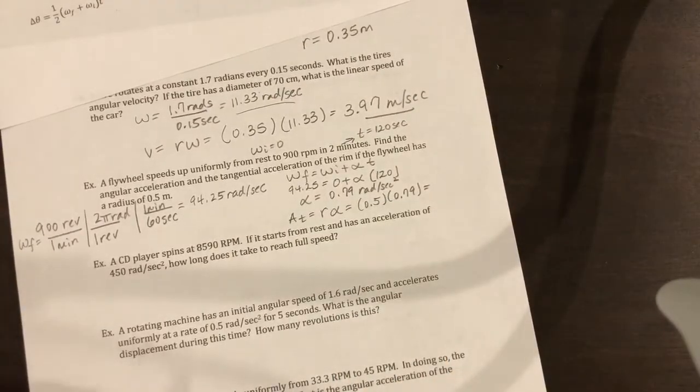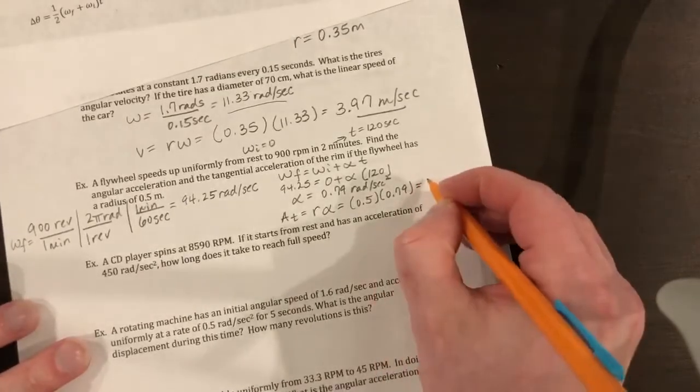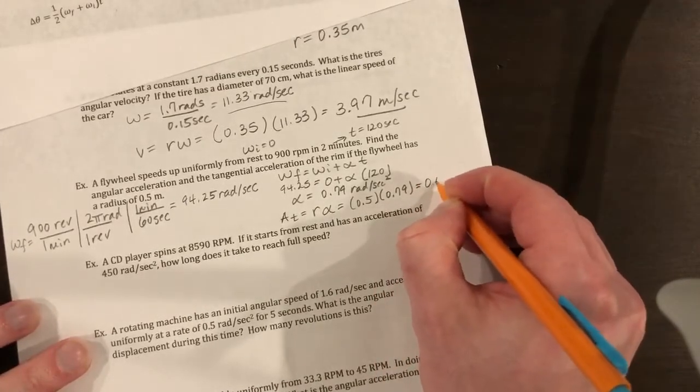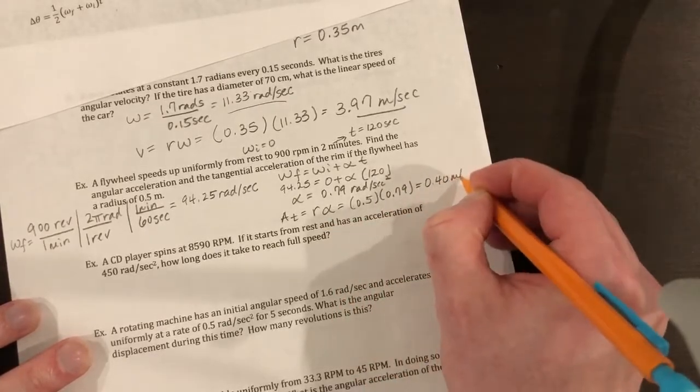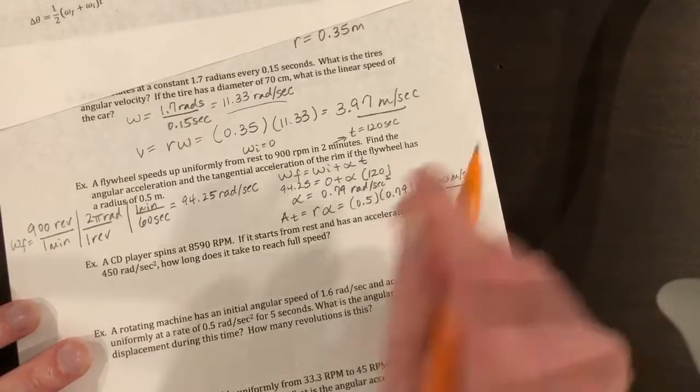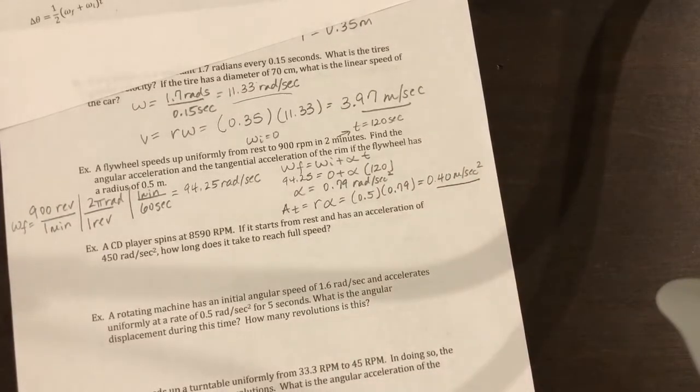So 0.79 times 0.5, and you get 0.395 or 0.40, and this is going to be meters per second squared. Okay, so angular acceleration is going to be in radians per second squared. Tangential acceleration or linear acceleration is going to be in meters per second squared.